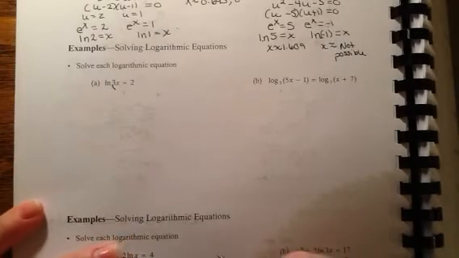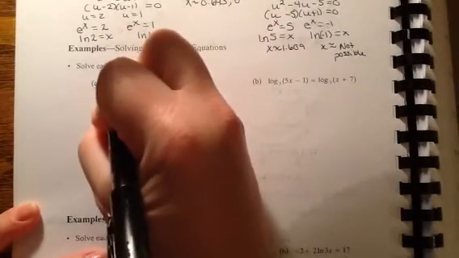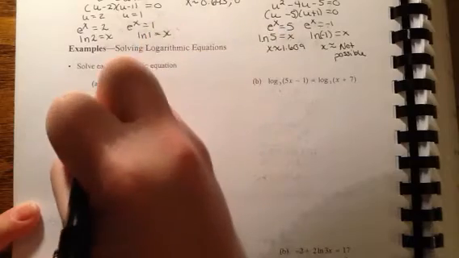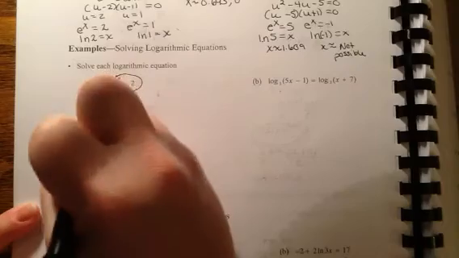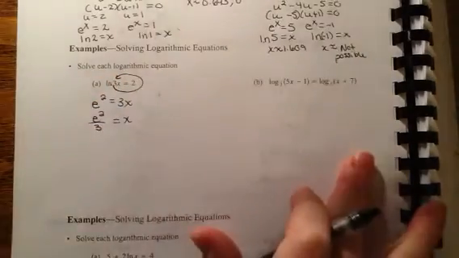Okay, so we're going to solve these problems. The little base hiding here is e. So I get e squared equals 3x. e squared divided by 3 equals x. I'm going to type it in my calculator just once.